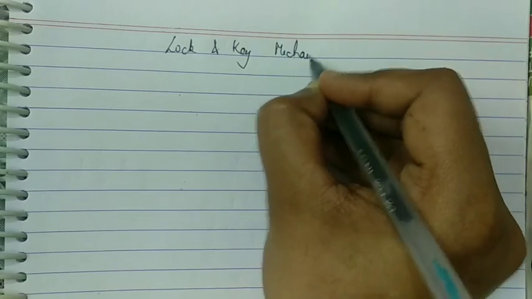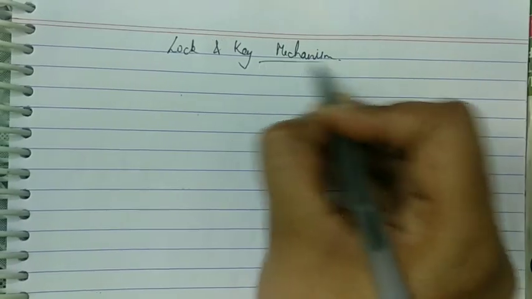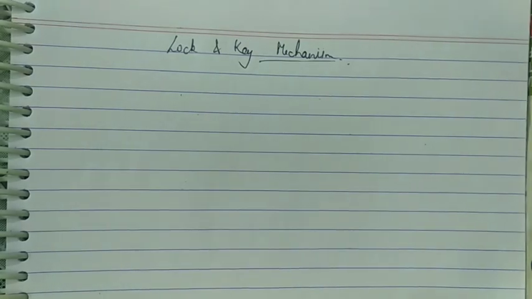Now, we all know that enzymes are highly specific in action, and it is due to the presence of some specific regions which are known as active sites. And these sites are associated with some functional groups which form weak bonds with the substrate molecule. Let's see how it is done.